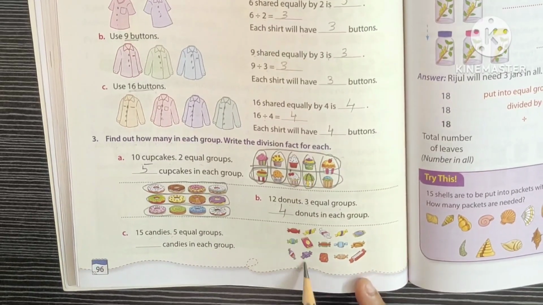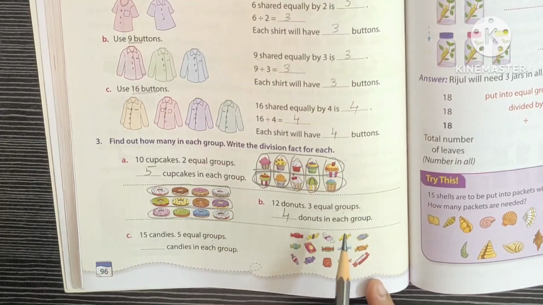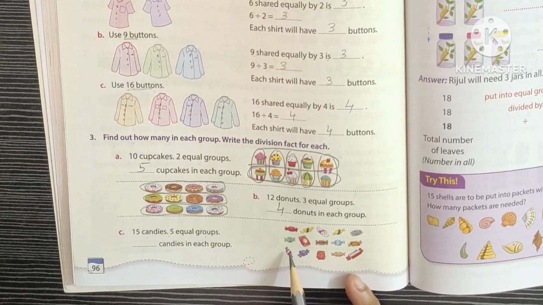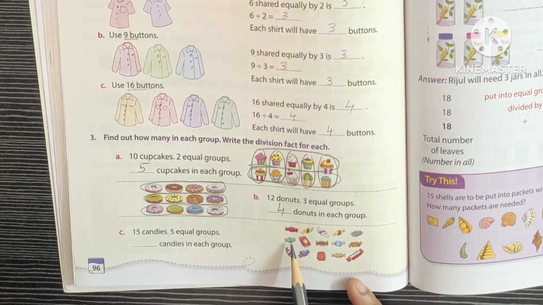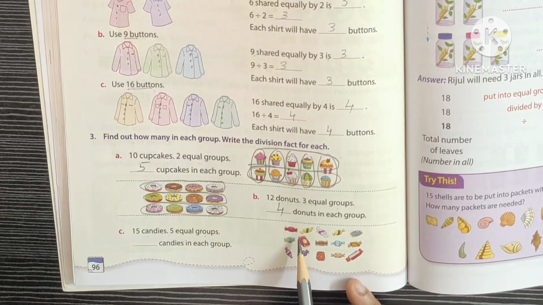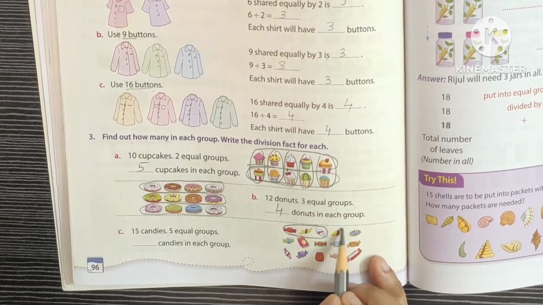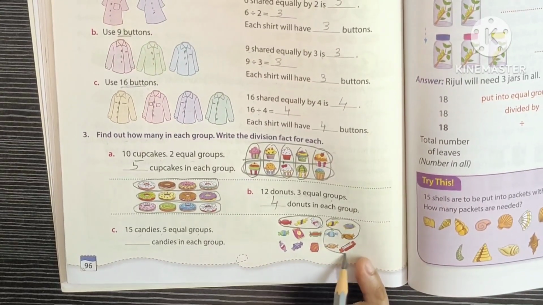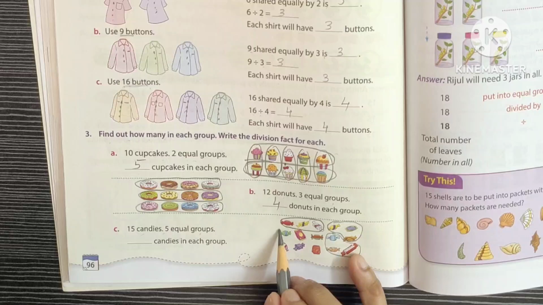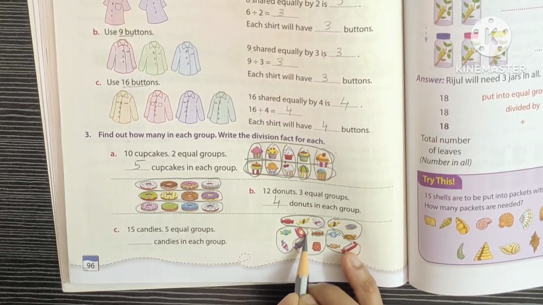15 candies. We have 15 candies, 5 equal groups. So 1, 2, 3, 4 and 5.